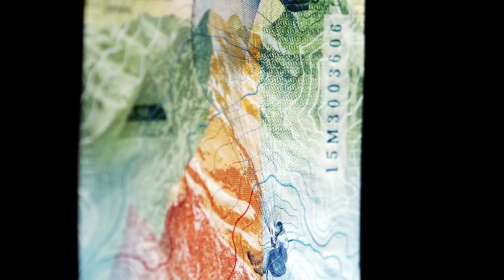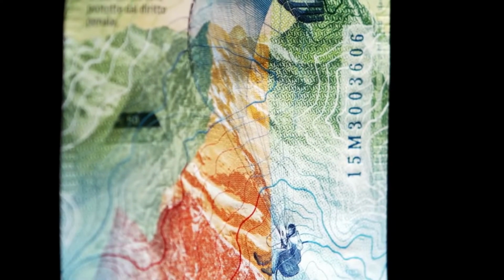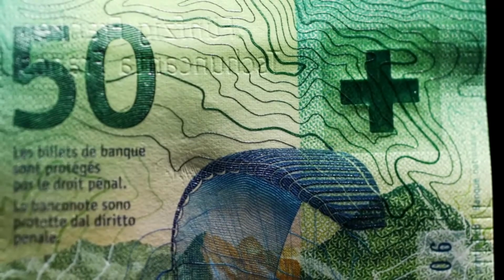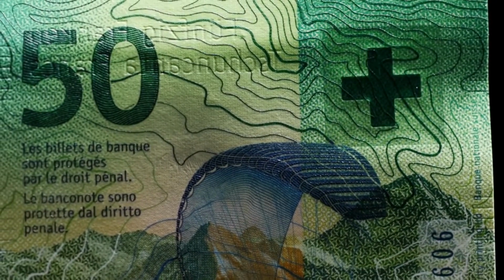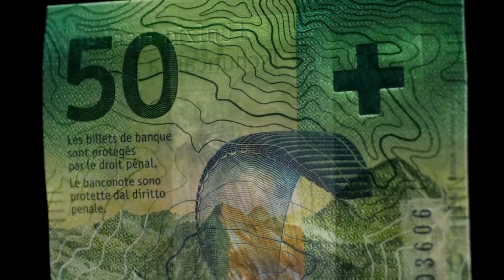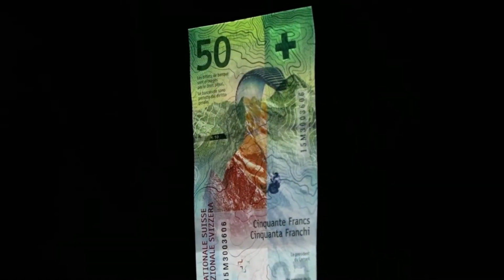On the back of the 50 franc note is an image of a paraglider held aloft in the mountains by the wind. The mountain peaks and contour lines evoke Switzerland's varied landscapes. There are many other design elements on the note, all of which illustrate its theme of experiences and its key motive, the wind.